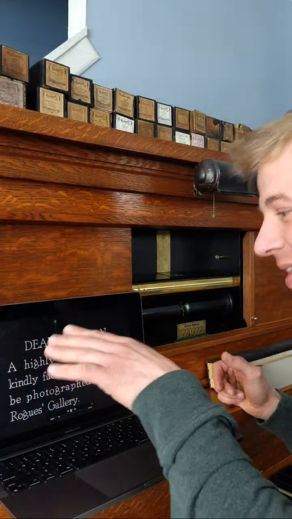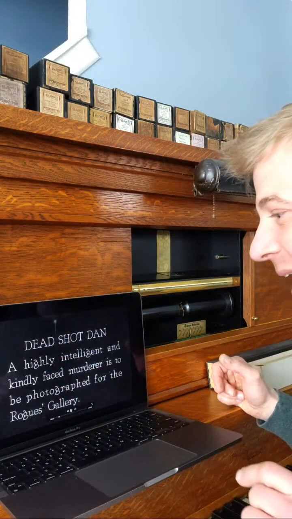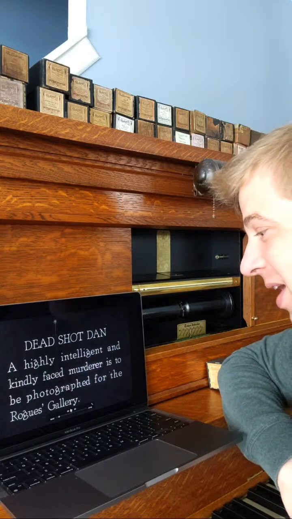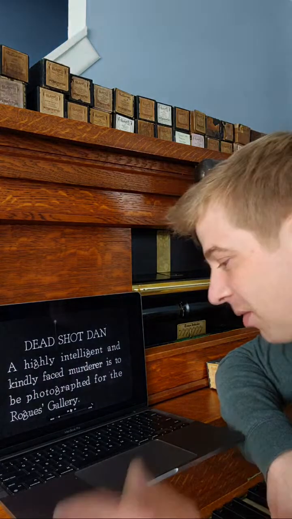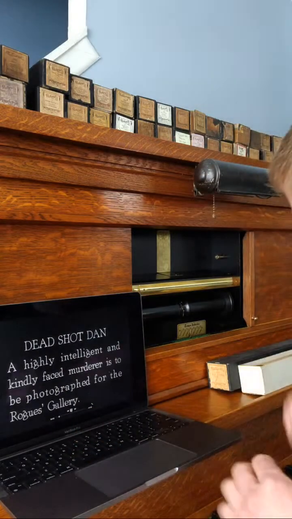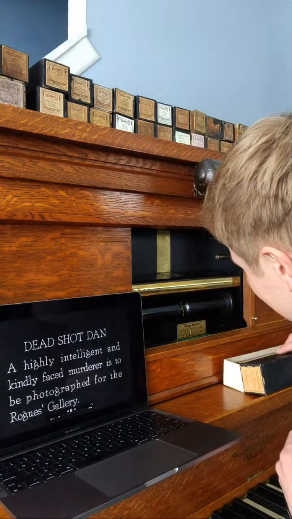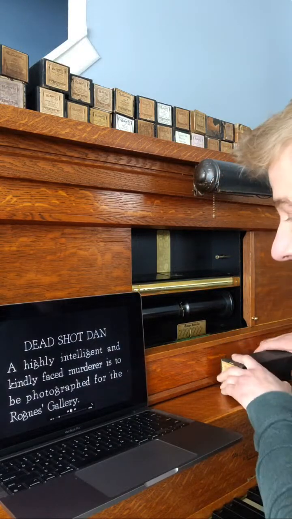Now again, I'm sorry, I don't know if this is mirrored for you guys or not, but the next scene, Deadshot Dan shows up. A highly intelligent and kindly faced murderer is to be photographed for the Rogues Gallery. So I'll play the scene, and I know this is definitely going to call for a change of music.